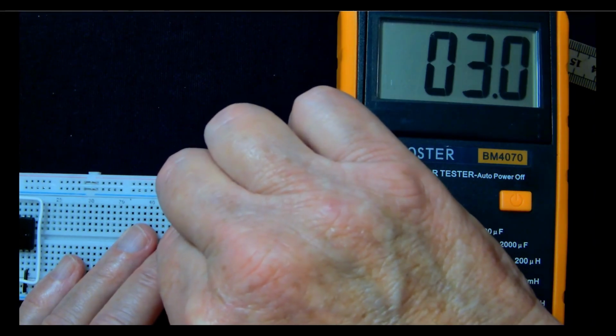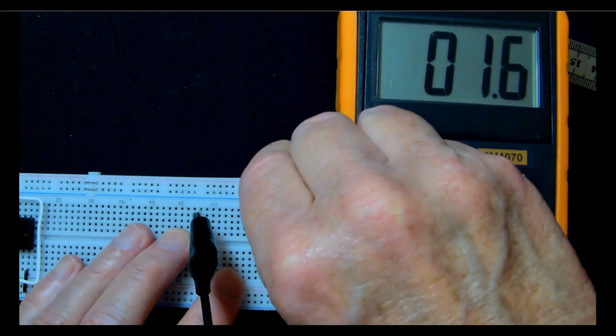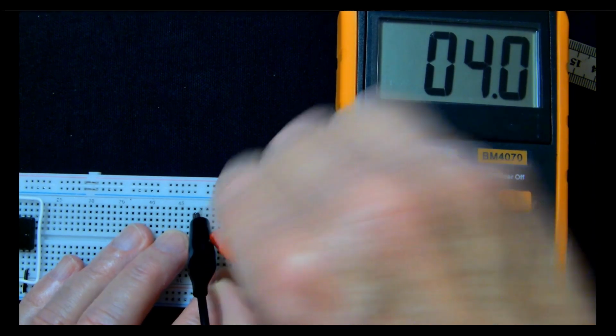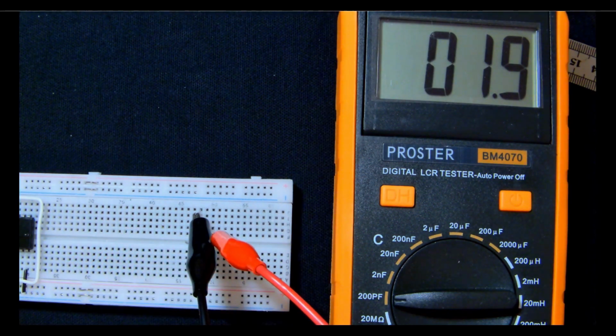So what I'll do is I'll go between the two adjacent tracks on the vertical strips. So we go between there and there, and you can see that's gone right down to 1.9 picofarads. So although it wouldn't necessarily be a problem on the power rails, it certainly could be a problem in between those strips.